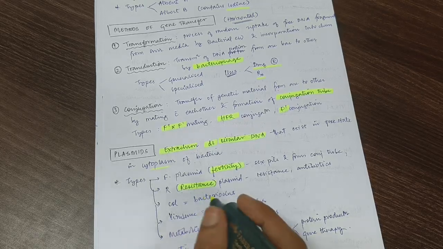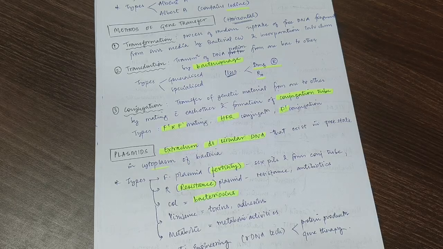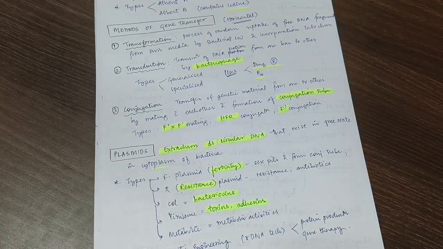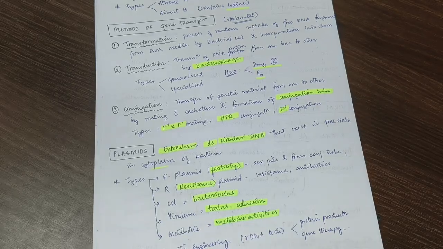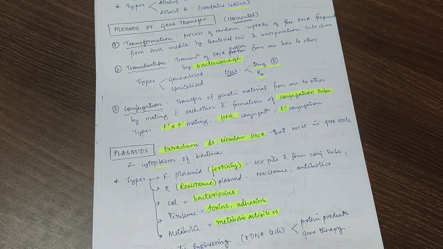Then Col plasmids. They contain bacteriocins. Then virulence plasmids, which help in virulence, that is toxins and adhesins. These are the things coded by these plasmids. Then metabolic plasmids, which help in metabolic activities. Then vectors, used in genetic engineering in the formation of recombinant DNA technology.